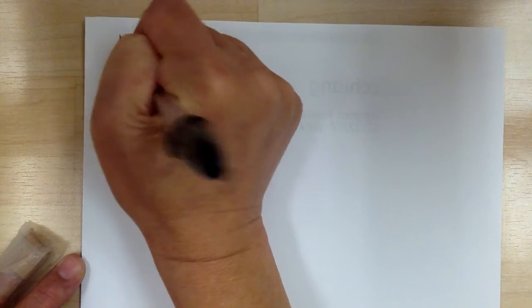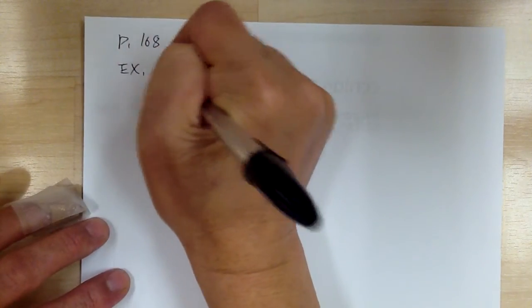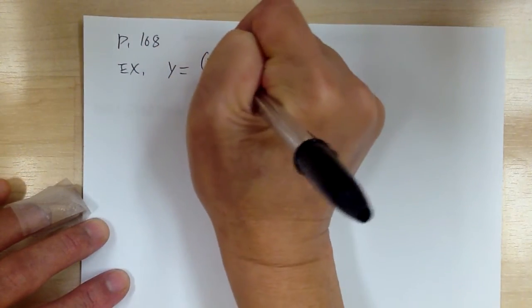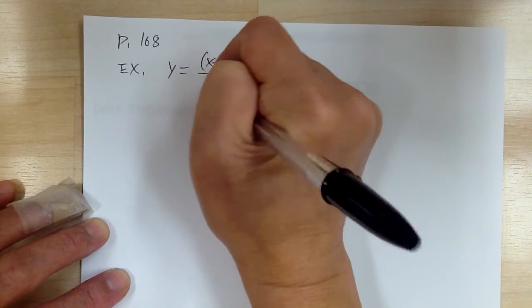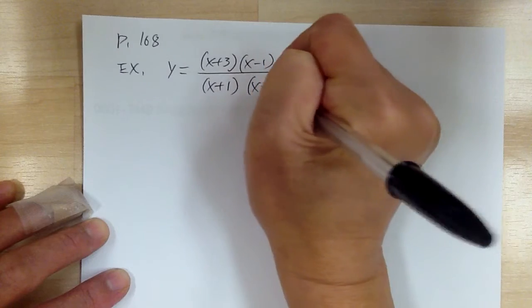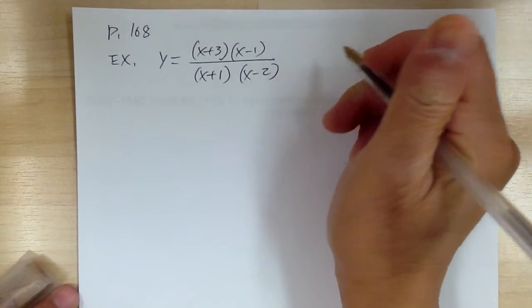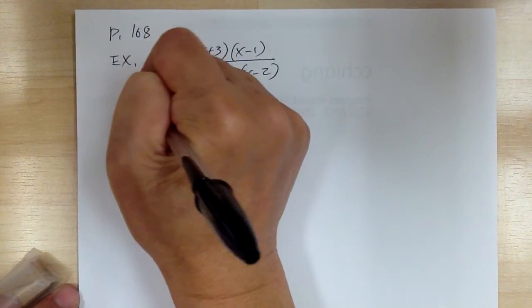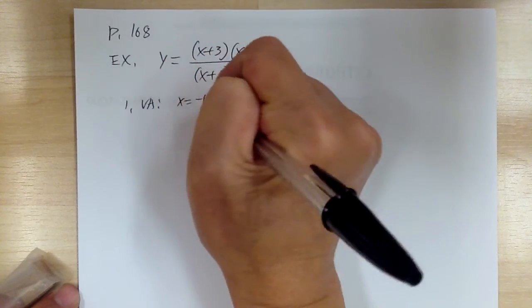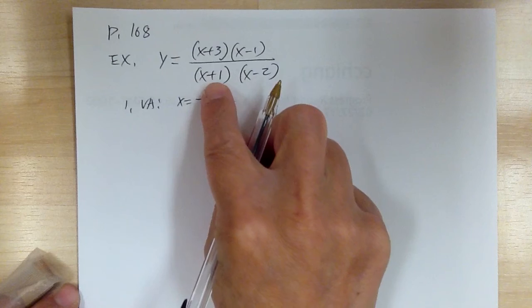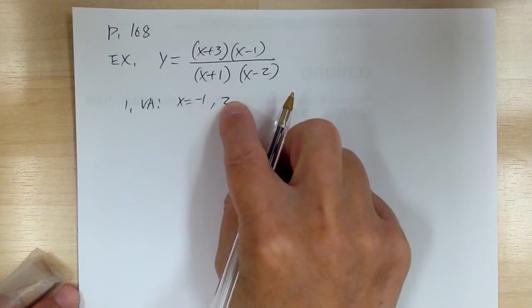Example 2. You have y equal to (x plus 3)(x minus 1) over (x plus 1)(x minus 2). First, you want to get the vertical asymptote. So the vertical asymptotes are x equal to -1 and positive 2. From here you get -1, from here you get positive 2.